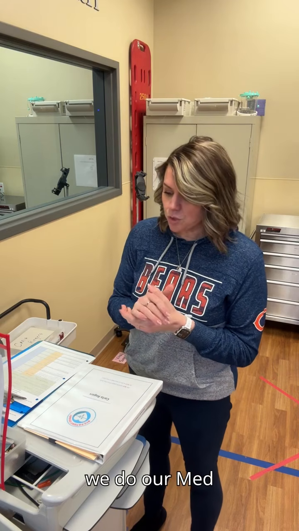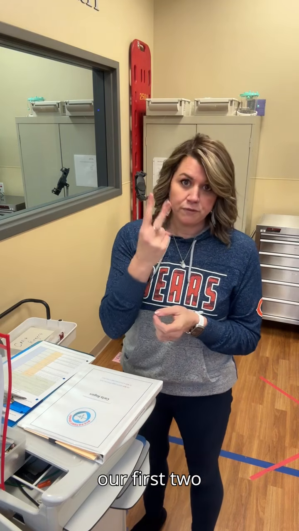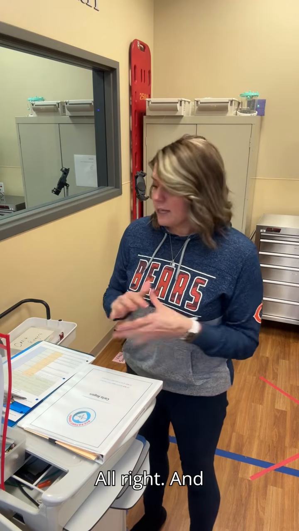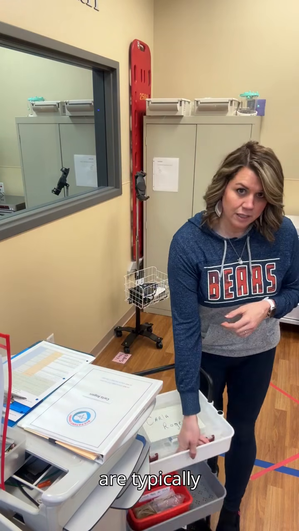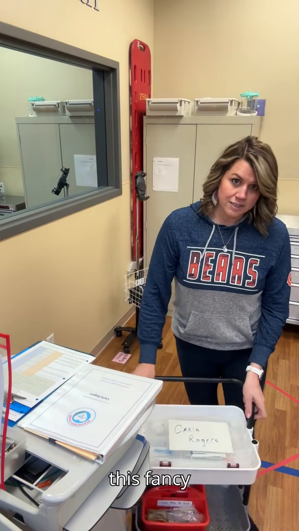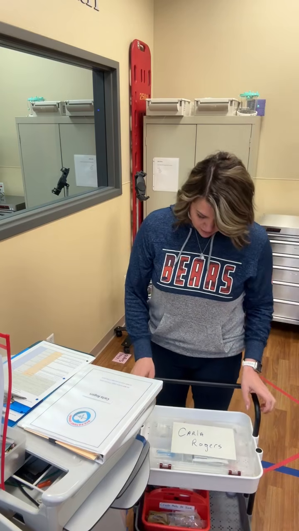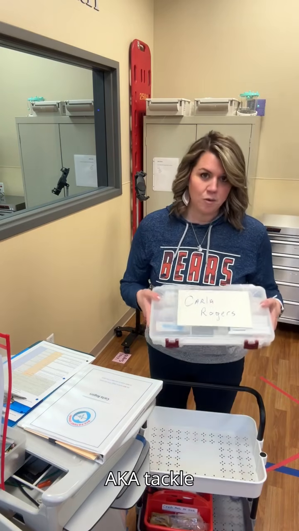So when we do our med checks, we do our first 2 med checks in the med room right here, all right? And our medications are typically in here, in this fancy Pyxis here, aka tackle box, right?